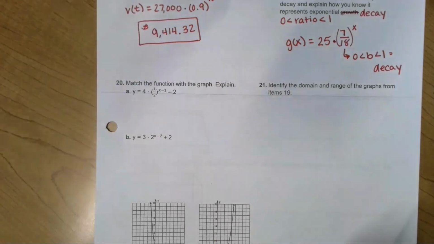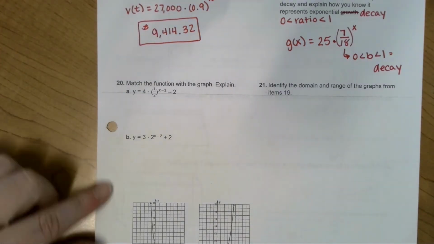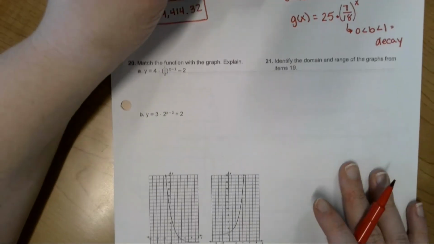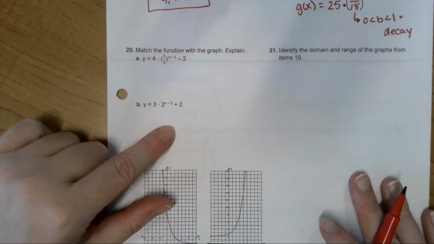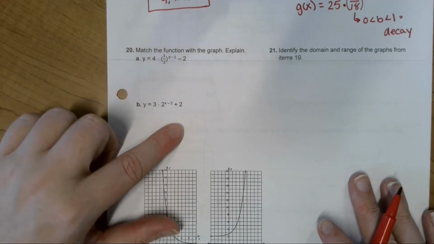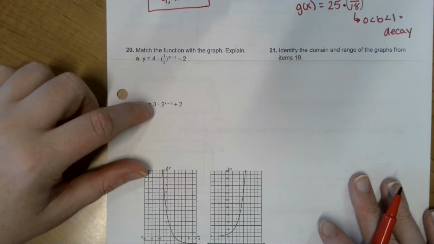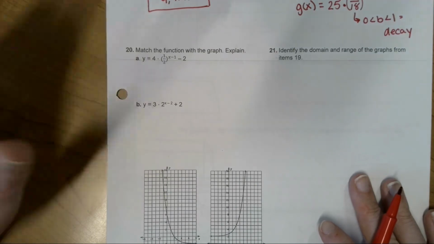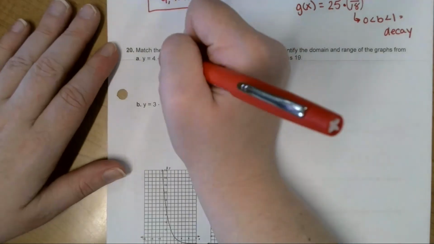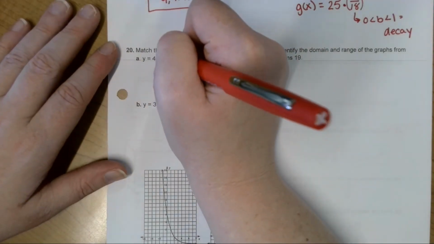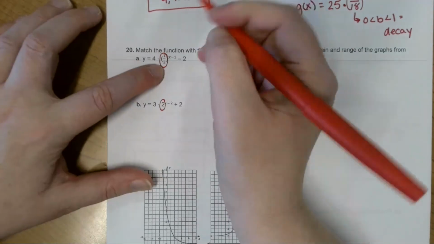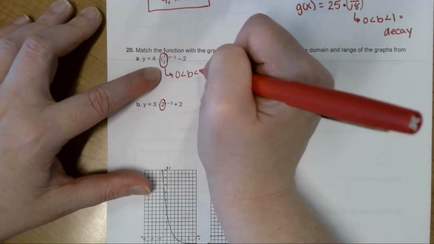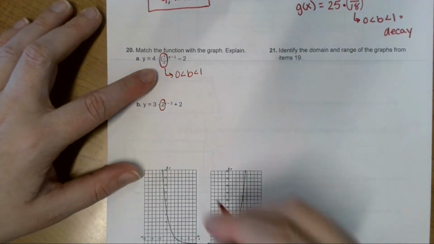Number 20. Match the function with the graph and explain. So there's a lot that you can look at here. You have a -2 and a +2. That -2 is going to bring things down. That +2 is going to bring things up. We have a 3 and a 4, so those are our initial values. But really and truly, the one thing I want you to look at is that common ratio. This is between 0 and 1. So this is a decay function.